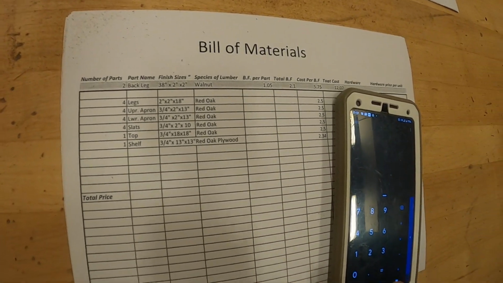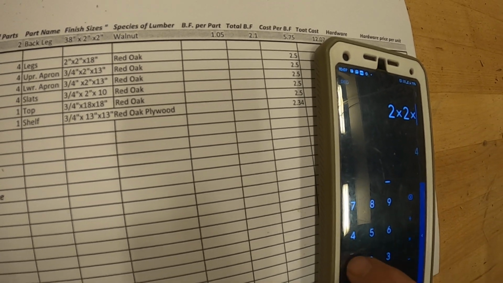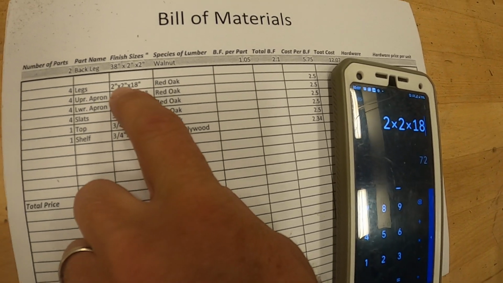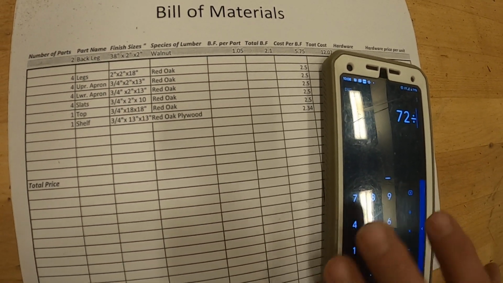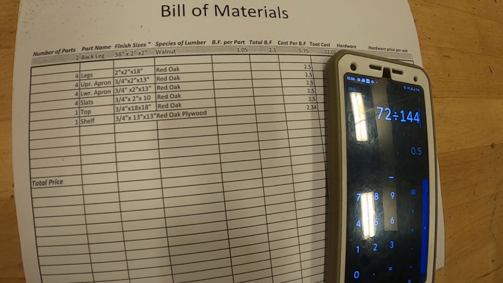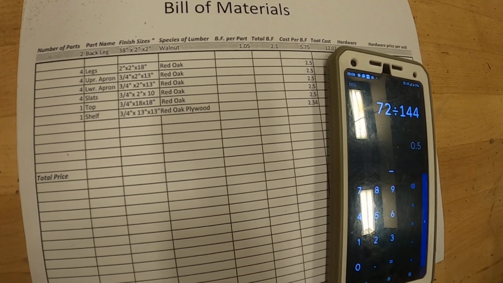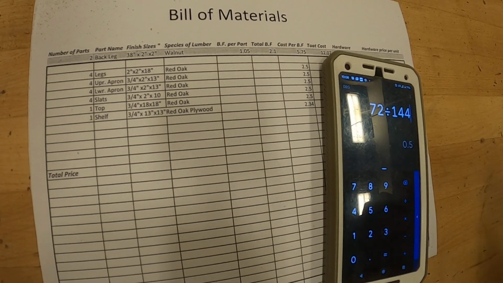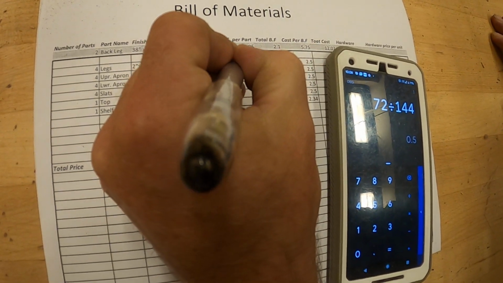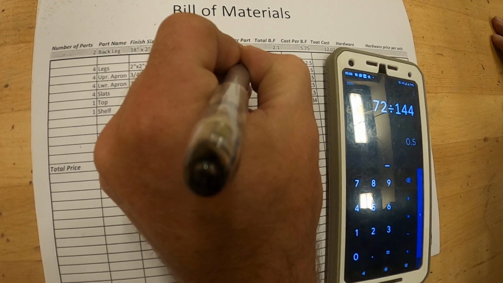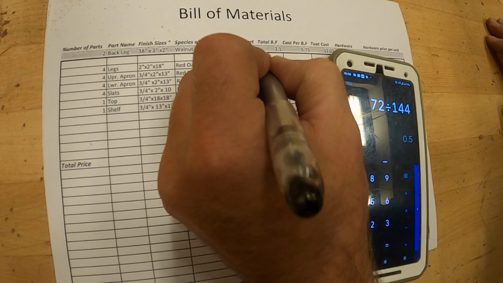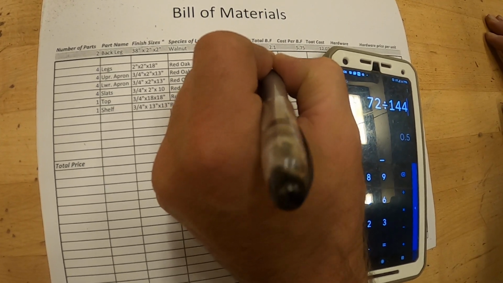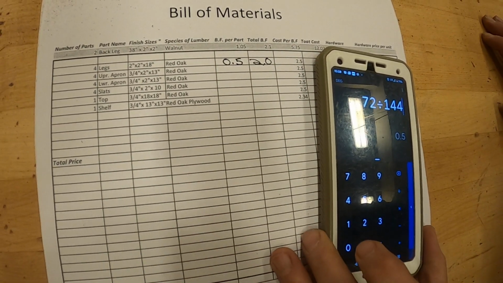is I'm going to take 2 times 2 times 18, and I get my dimensions from here. That's going to equal 72 inches. Now I divide that by 144. That's going to give me a 0.5. So for my one part, I have 0.5 for that part. Now I have 4 of them, so the total part is 2.0 board feet.